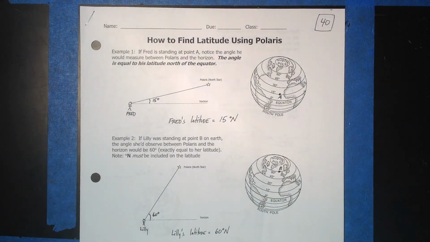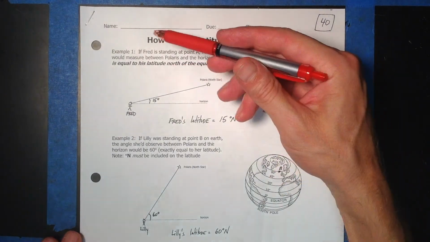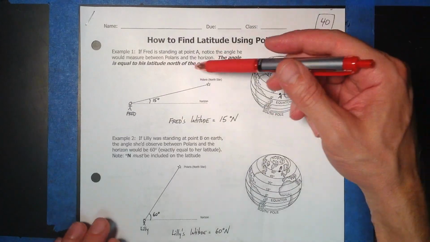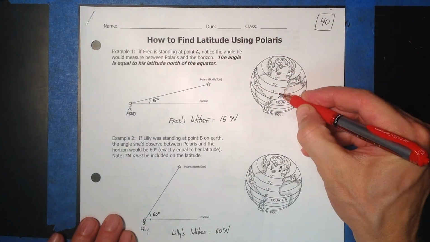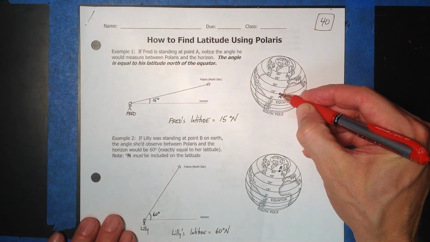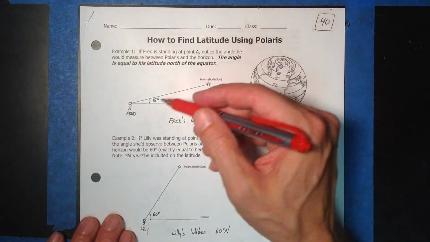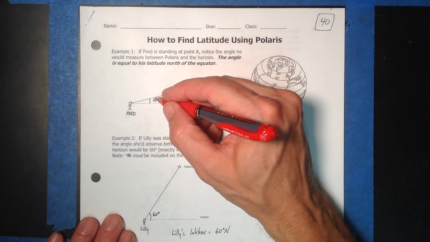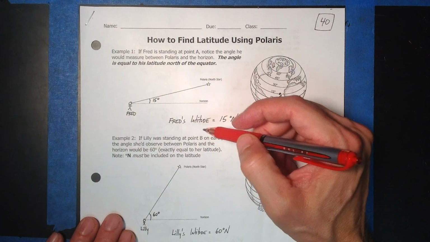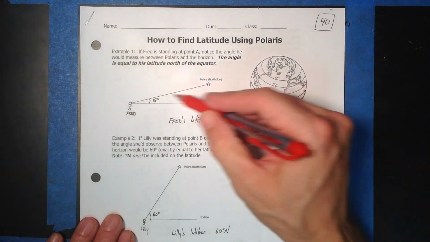Homework 40, how to find a latitude using Polaris. Example 1. So these two are examples. If Fred is at point A, what would Polaris look like in the sky for him? The angle would look like this. Polaris would be 15 degrees up in the sky if his latitude is 15 degrees north. So you see that comparison there?